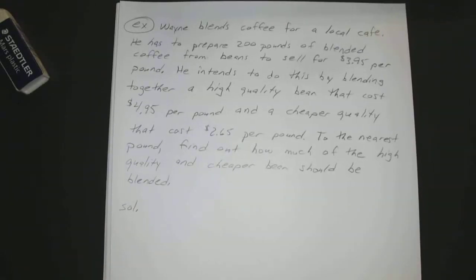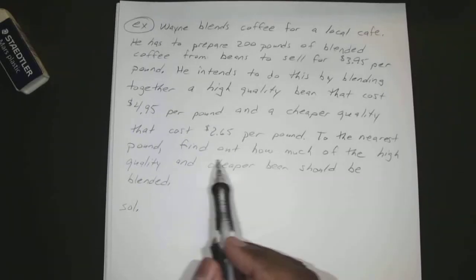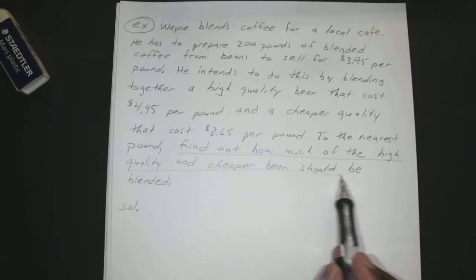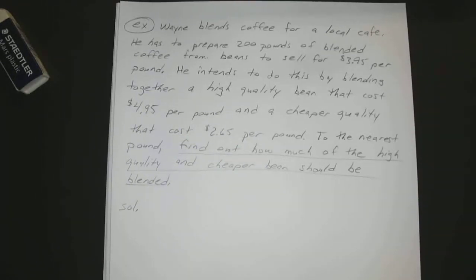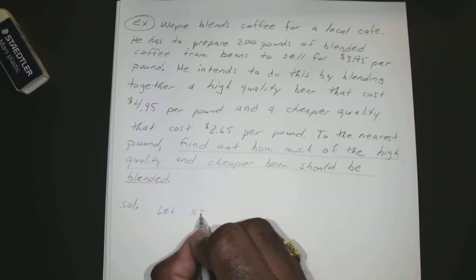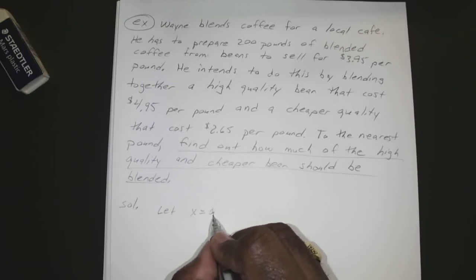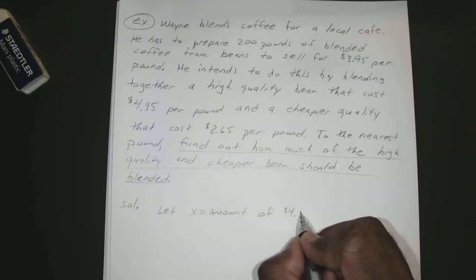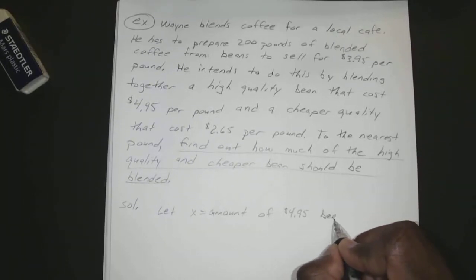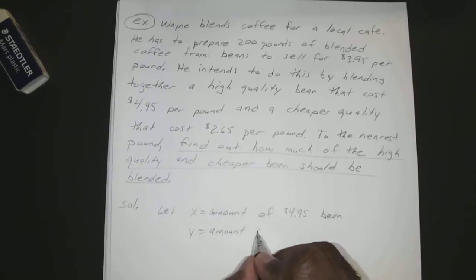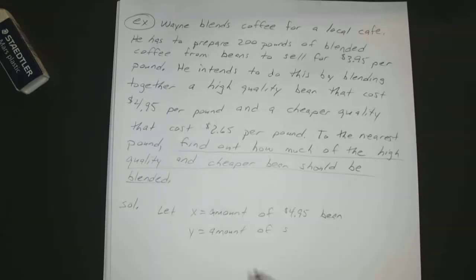Okay, so just like before, we want to go to the easiest equation first and get that out of the way. Looking at the last sentence, you want to know how much of the high quality and how much of the cheaper bean. That means we'll let X equal pounds of the $4.95 bean, and we'll let Y equal pounds of the $2.65 bean.